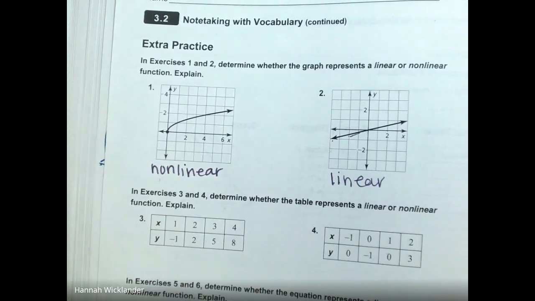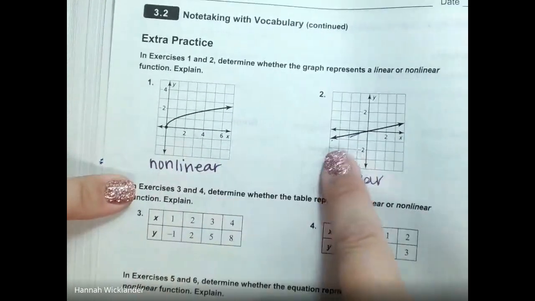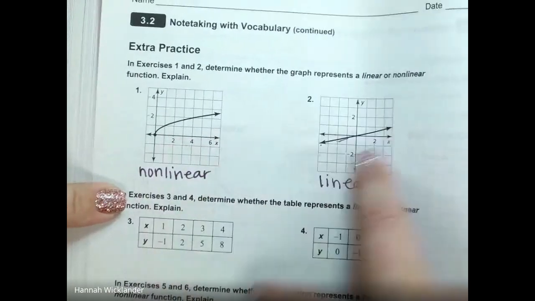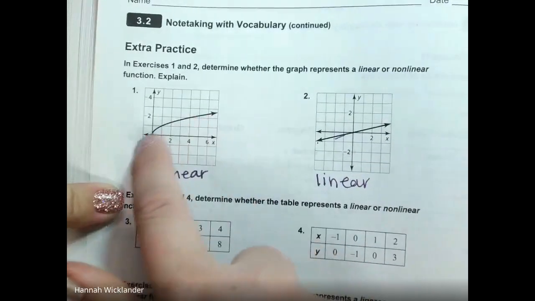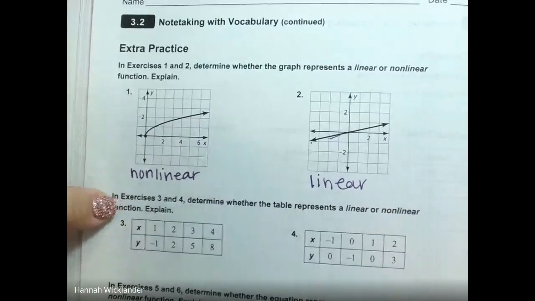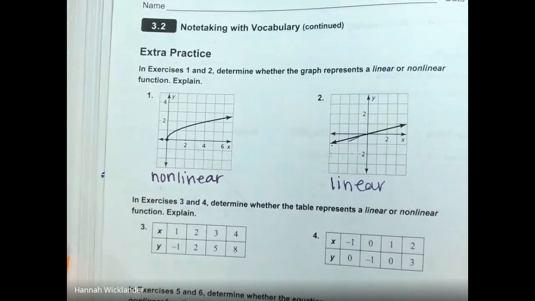Does that kind of make sense, guys? Basically, it's linear or nonlinear, meaning it's a straight line and constant, or not a straight line or not constant rate of change.